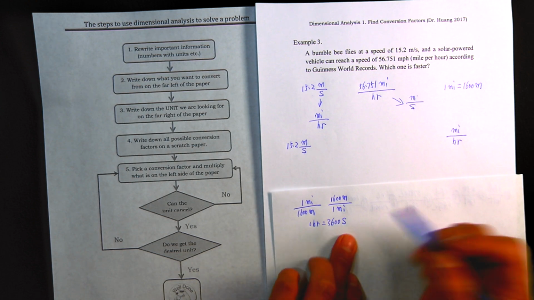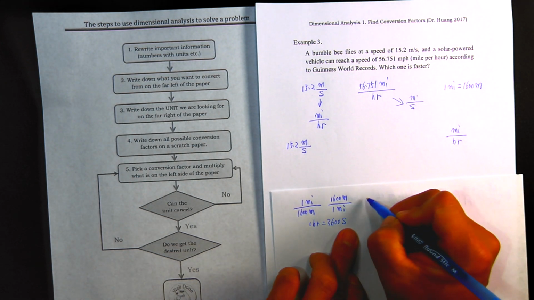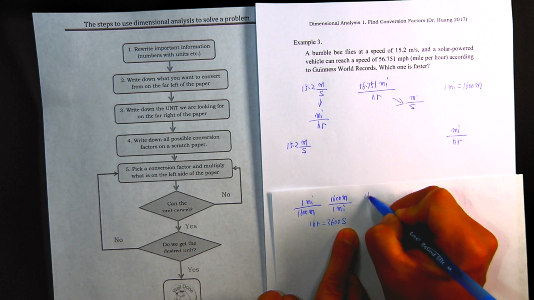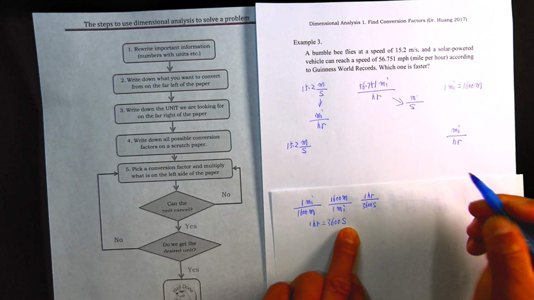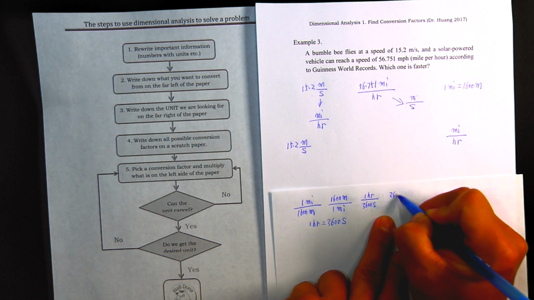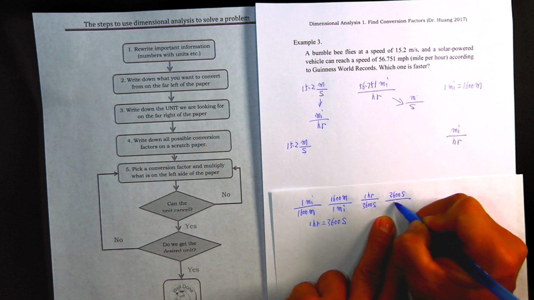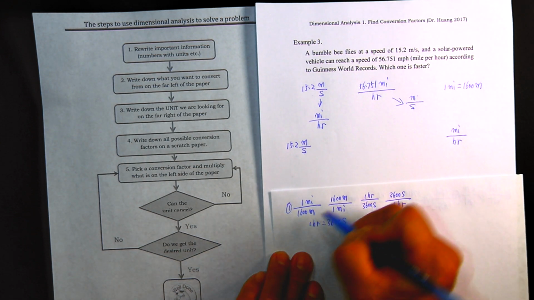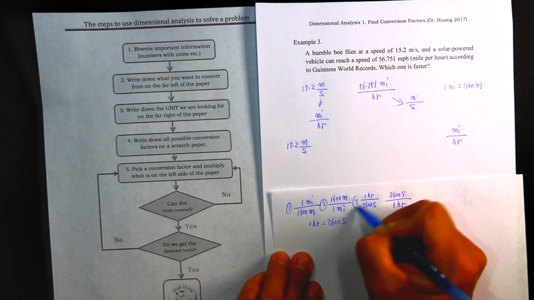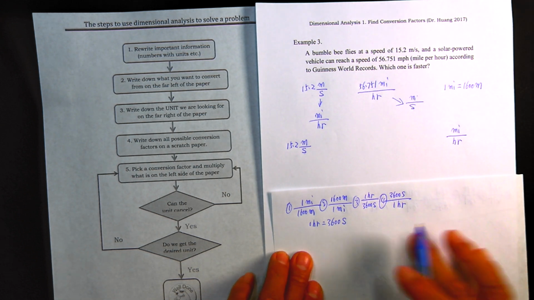This one you need to memorize. From this relationship, we get 1 hour over 3,600 seconds, or 3,600 seconds over 1 hour. We get 1, 2, 3, and 4 conversion factors.